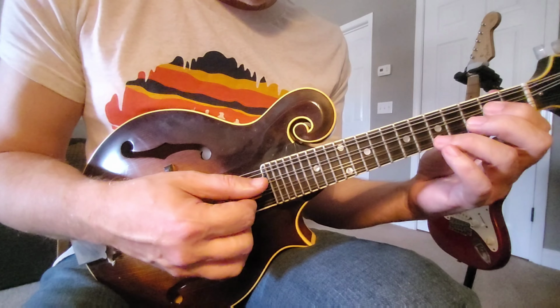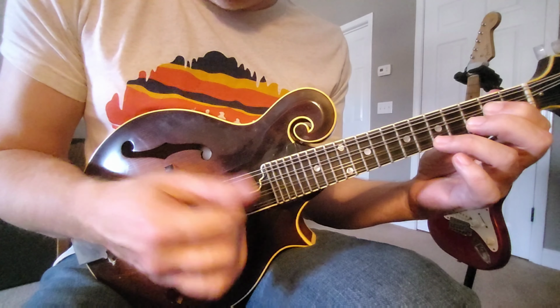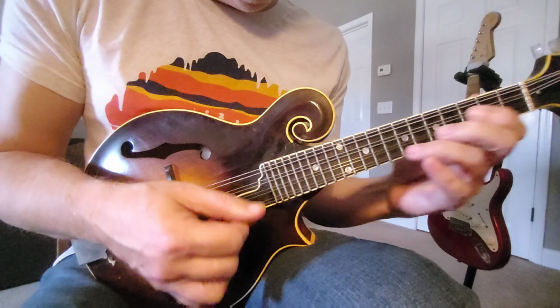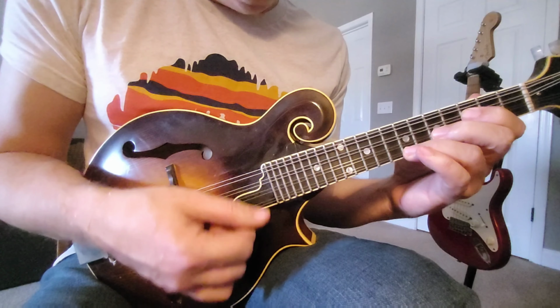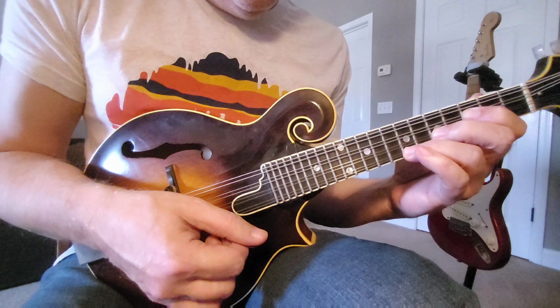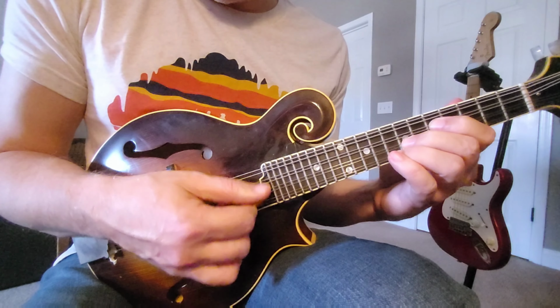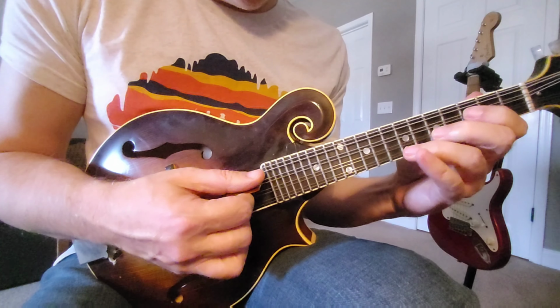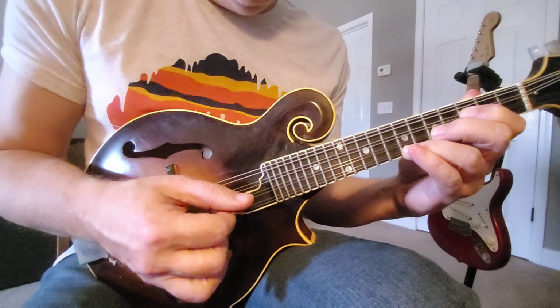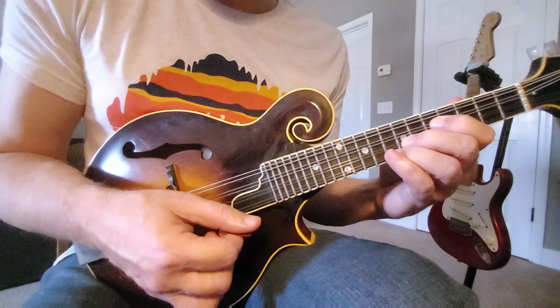From that A minor, if I go to the next interval, from each one of those notes up one interval, we land on that B half diminished, and then we'd be back to the C chord. You can feel that chord beg to resolve up to the C.